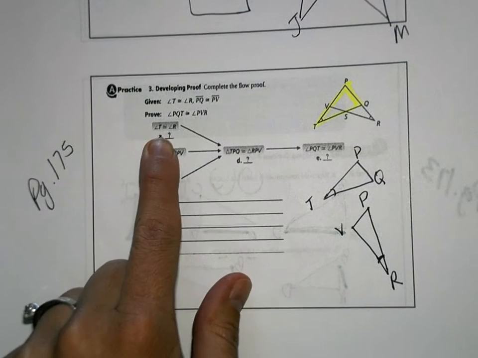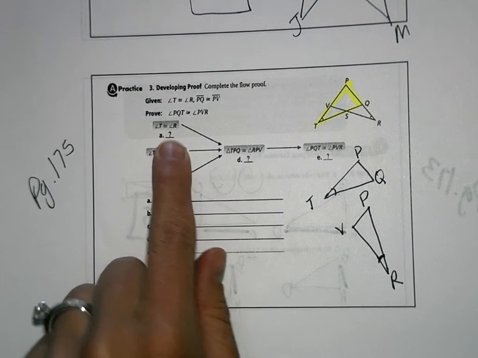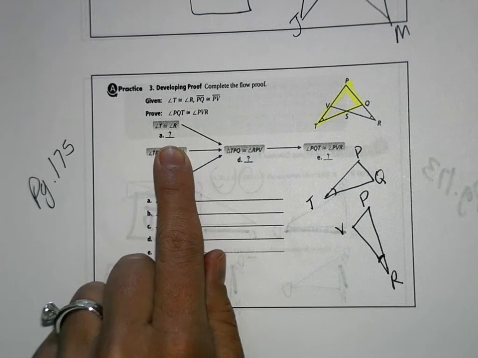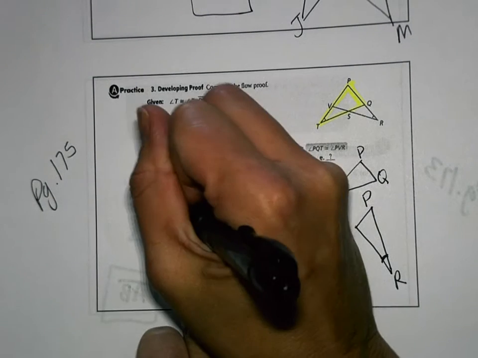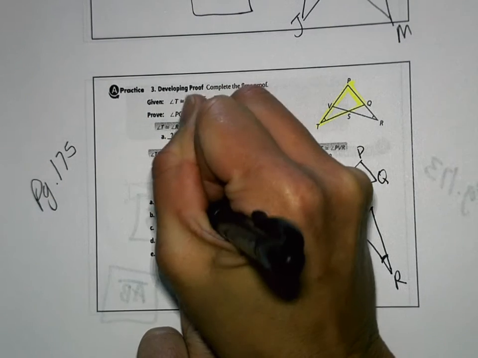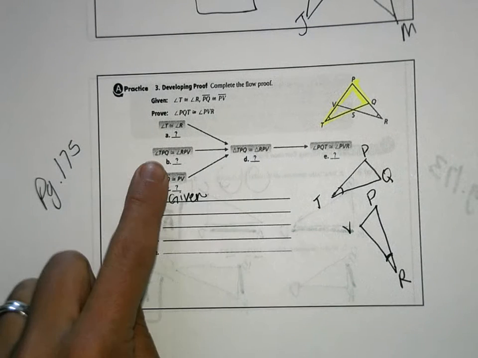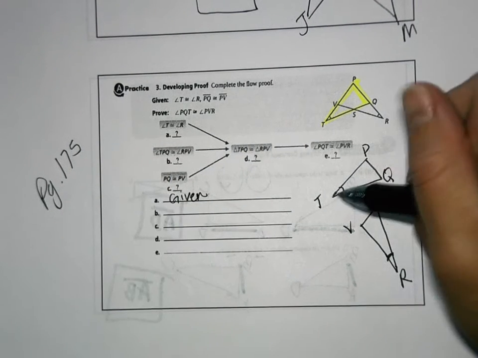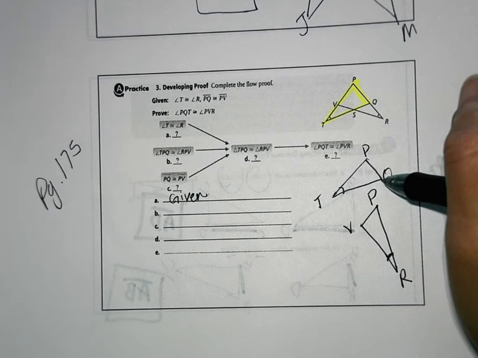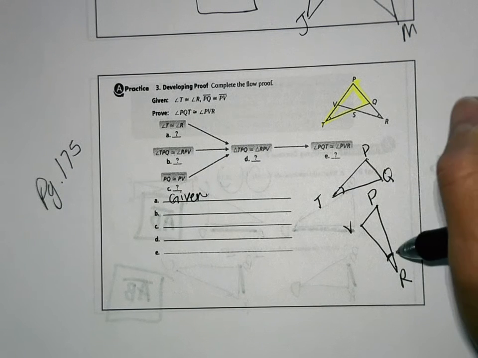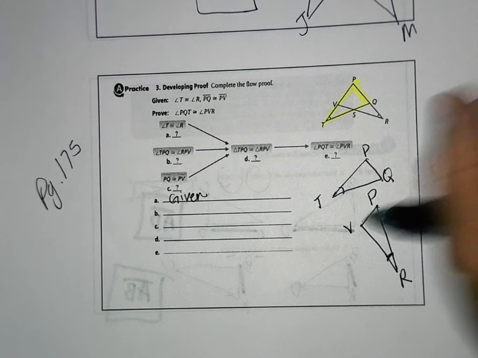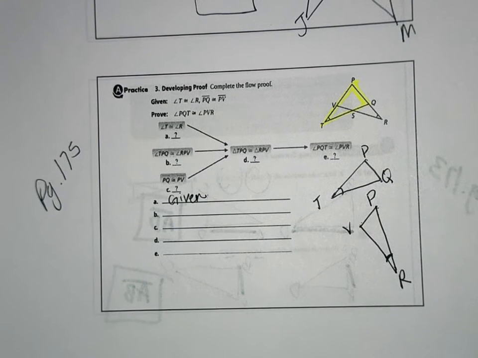A. It says angle T is congruent to angle R. How do we know that? Very good. It is given information. Okay, on B, it says angle TPQ is congruent to angle RPV. Do we know anything about those?